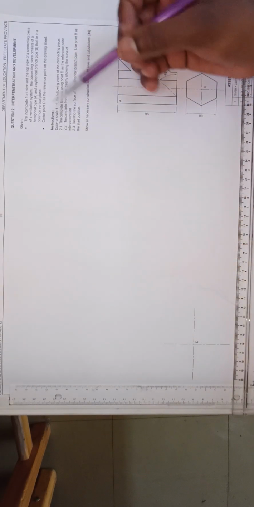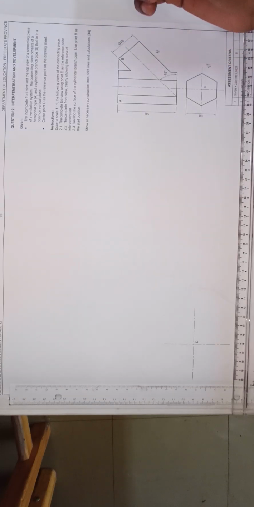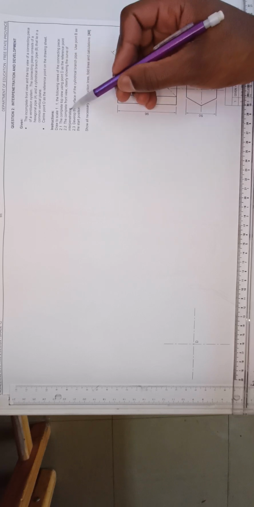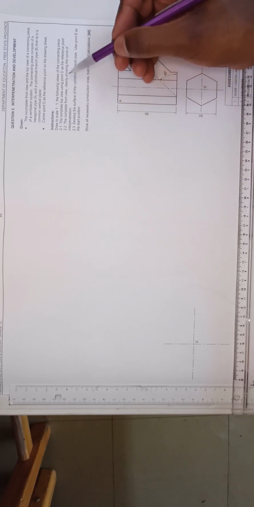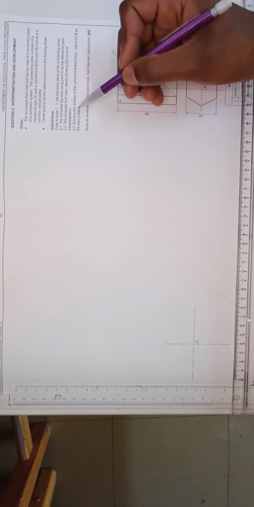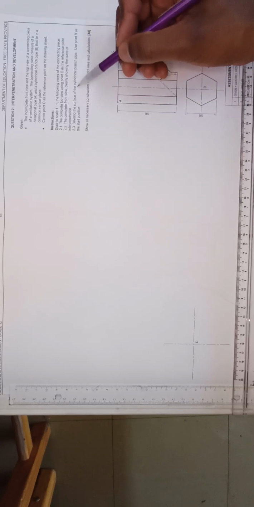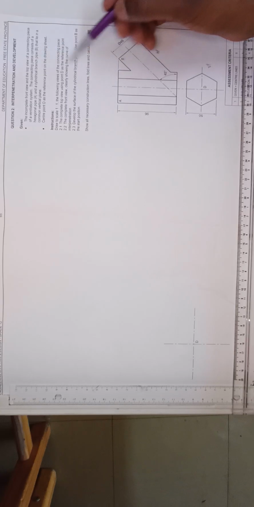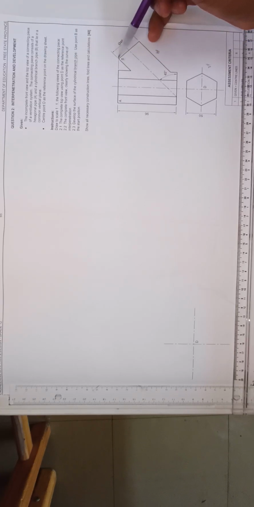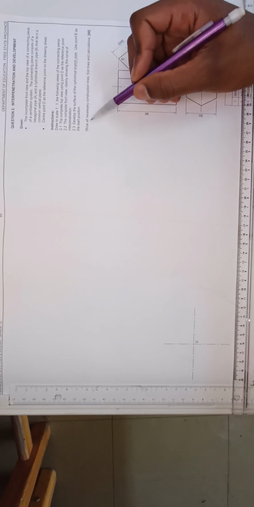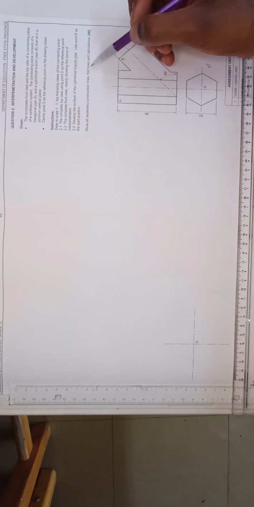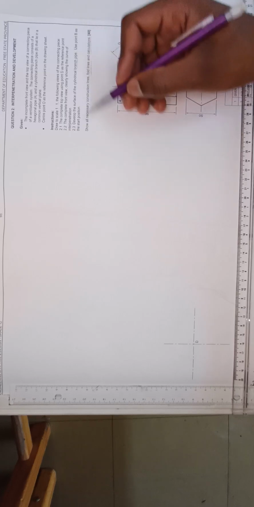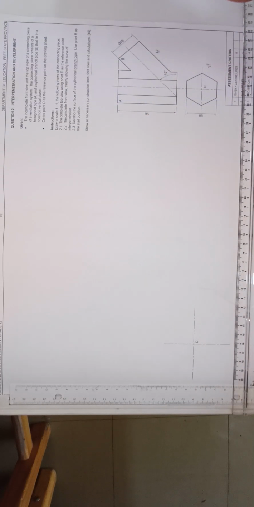The instructions say draw to scale 1:1 the following views: the complete top view using point D as the reference point, the complete front view showing the curve of interpenetration, and develop the surface of the cylindrical branch pipe. Here's our branch pipe, which is B, and use point B as the start position. Show all necessary construction lines, fault lines, and calculations. This is very important, ladies and gentlemen. And one thing, planning is very important.